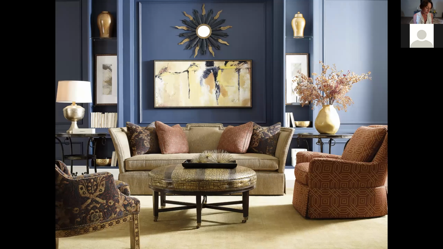In summarizing balance, this room design exemplifies all three types of balance. We see symmetrical balance in the artwork and accessory display on the back wall. Can you imagine this wall display without the sunburst or the urns on the top shelves? By adding them, the room not only becomes much more visually interesting, but also helps balance the room's high ceilings.